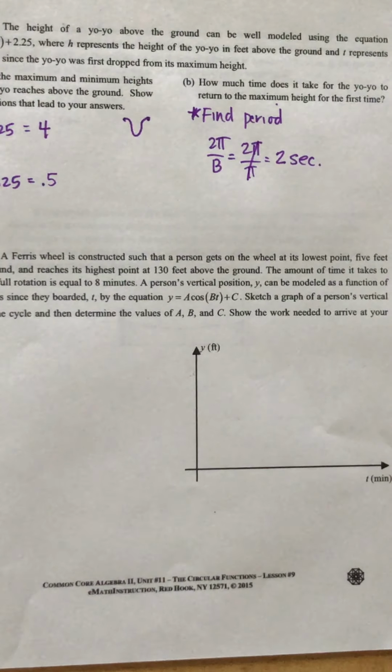All right, a person's vertical position. If you track the height, not necessarily, you know, it goes in a circle, the Ferris wheel, but if you track the height the person is going at different points on that rotation, you can actually model a sine or a cosine curve. Here, we're going to model a cosine curve, and it's going to make sense when you talk about the graph. So we're going to sketch this. We're not going to use a calculator. We're going to use our brains.